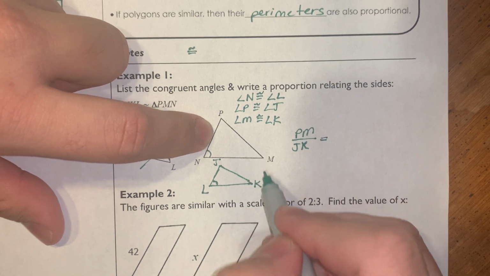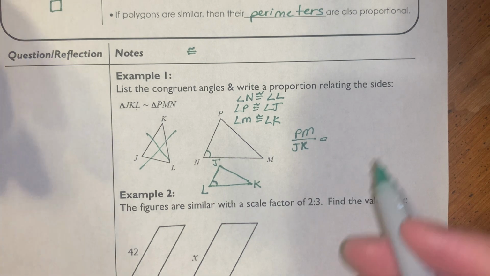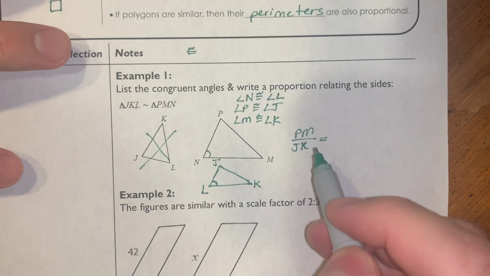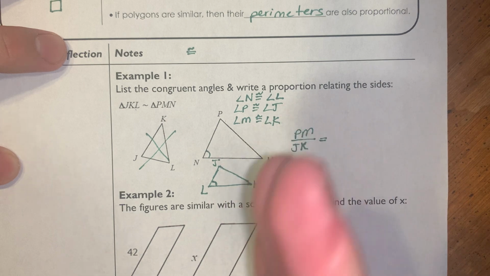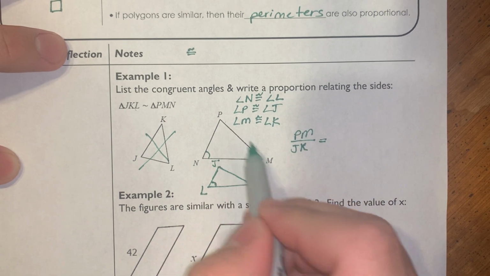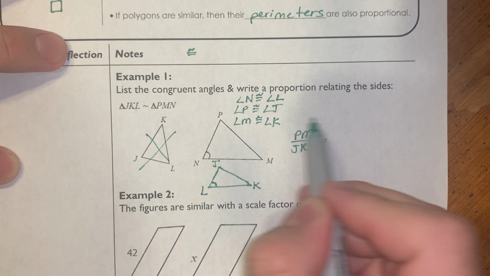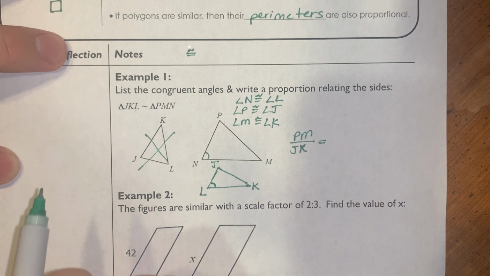You can set up a proportion with these two versus any other two sides that can be written as a scale factor. The thing you have to be careful of is that you're consistent with what you put on the top and what you put on the bottom. If I put the segment of the big triangle on the top, for every other scale factor I use, the big triangle has to be on the top as well.